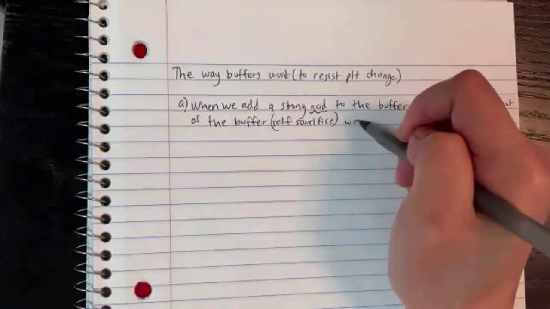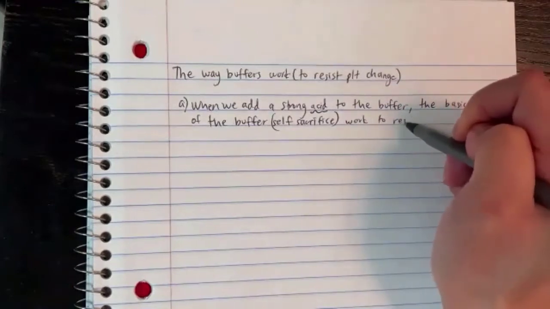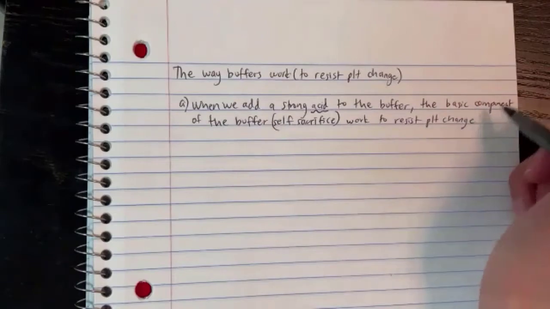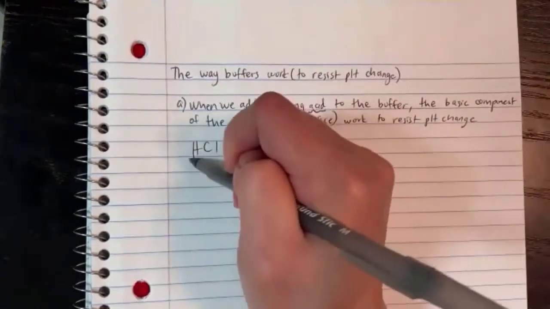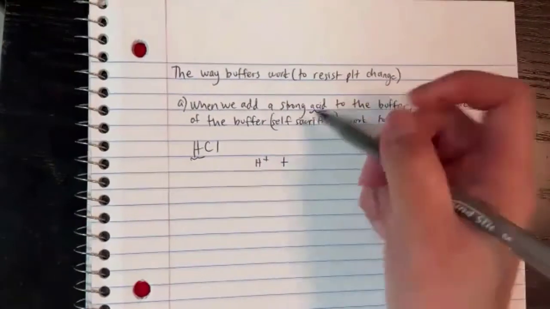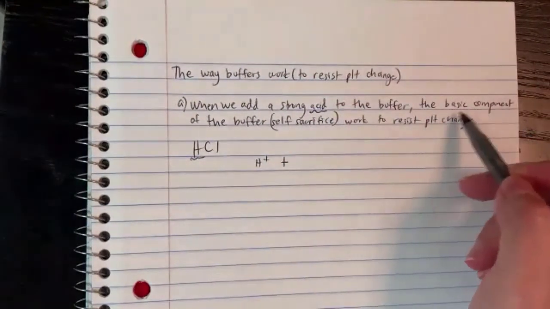It goes to work to resist pH change. So if you added HCl, and really you're focused on adding the H, you take that H and then you have it react with the basic component of your buffer.